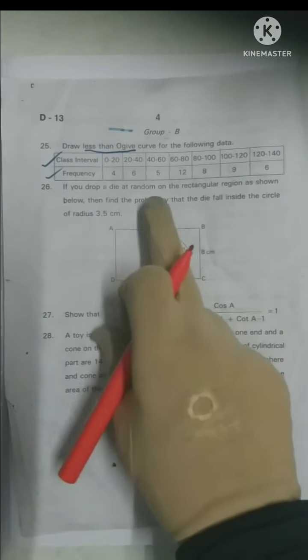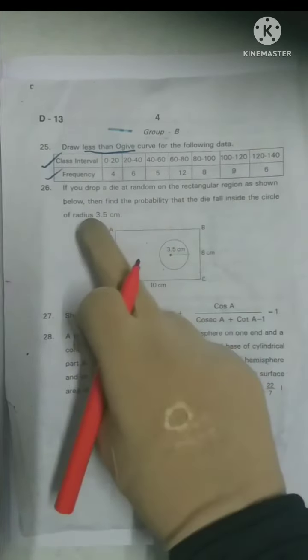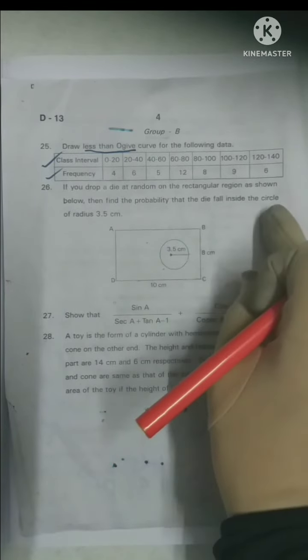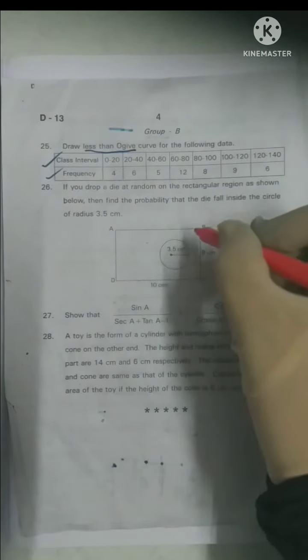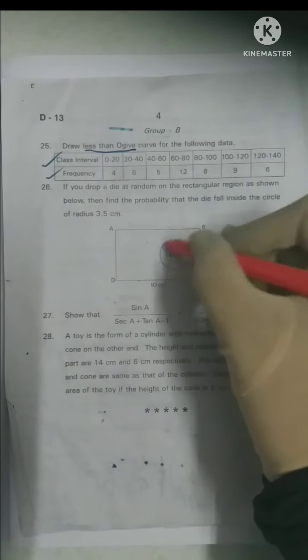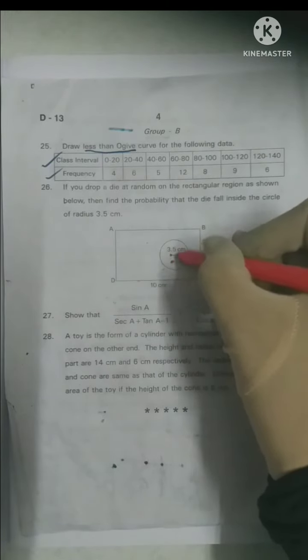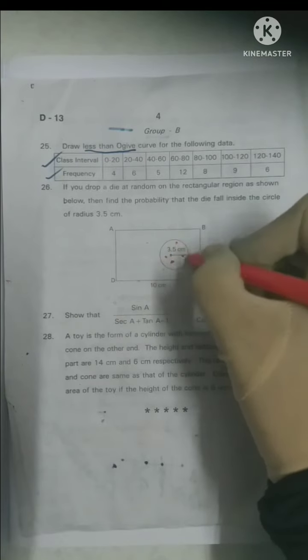26th question. If you drop a die at random on the rectangular region as shown below, then find the probability that the die falls inside the circle of radius 3.5 centimeter. That is, they are telling that if we throw a die, what is the probability that inside this rectangle, the die will lie inside the circle. Here it will lie, suppose, or here, or here, that it should lie inside the circle.